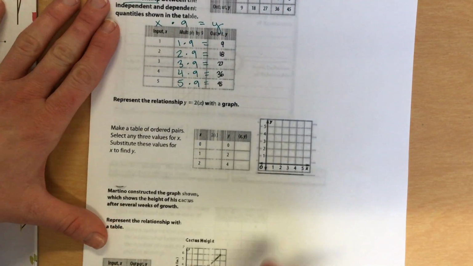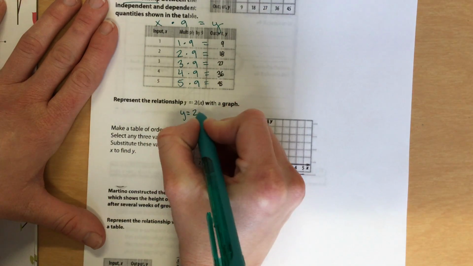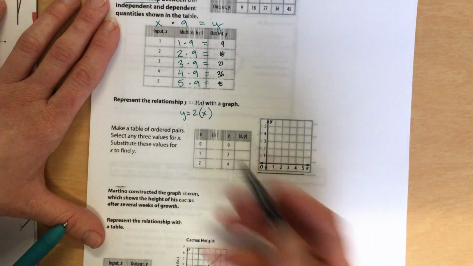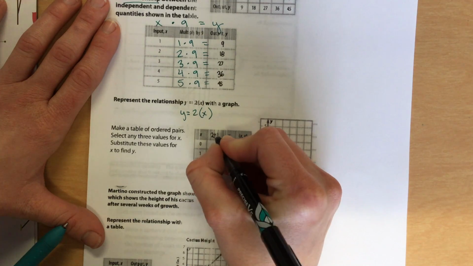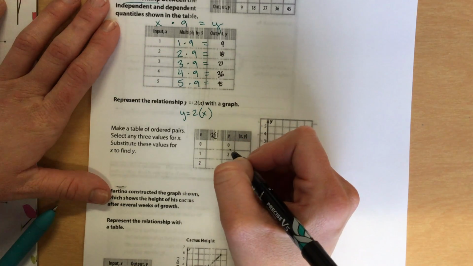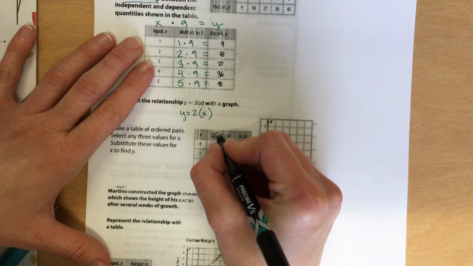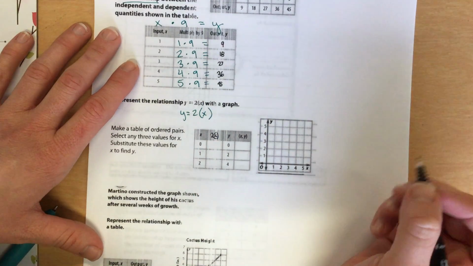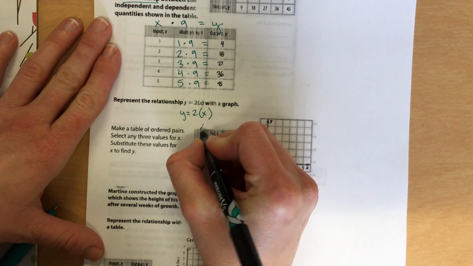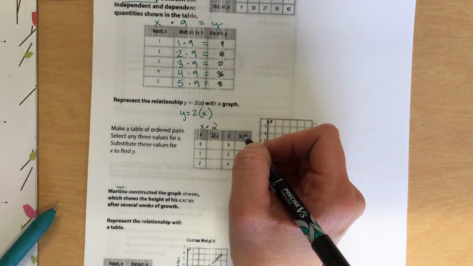Let's look at the next example. Next, we're going to represent the relationship y equals 2 times x with a graph. Okay, and what they did was they gave us a table, and we're going to use the input and output values that they gave us to write our ordered pairs. Okay, so they told us that we're going to multiply our x by 2 to equal our y.